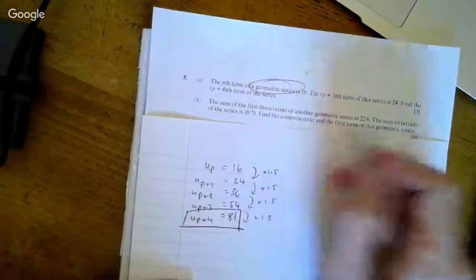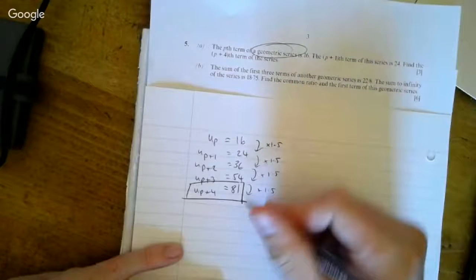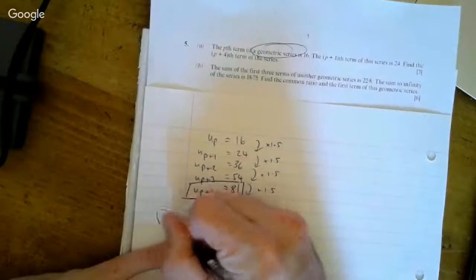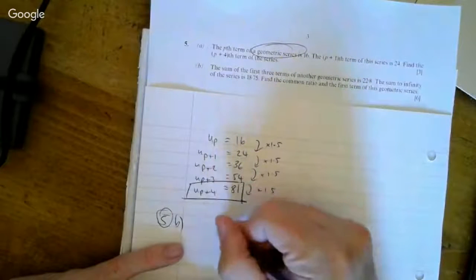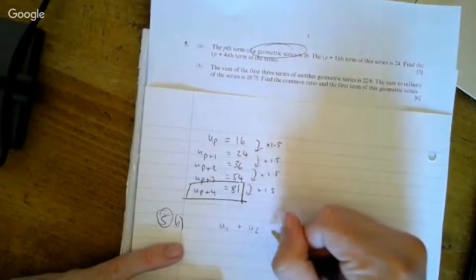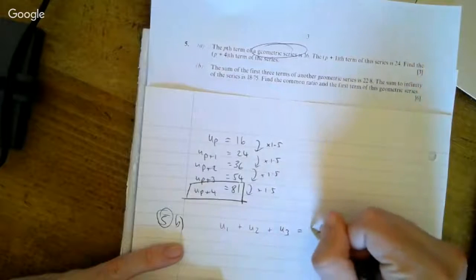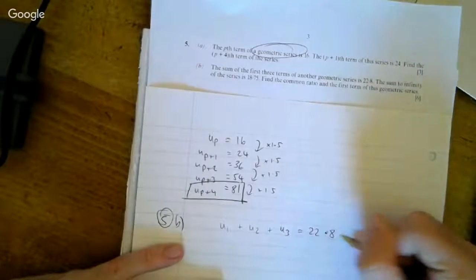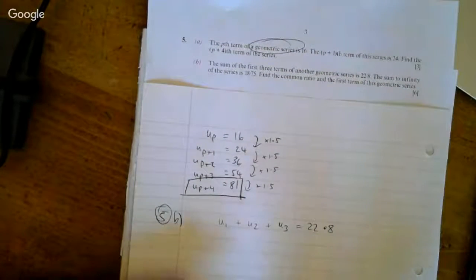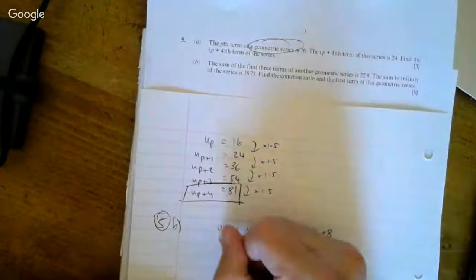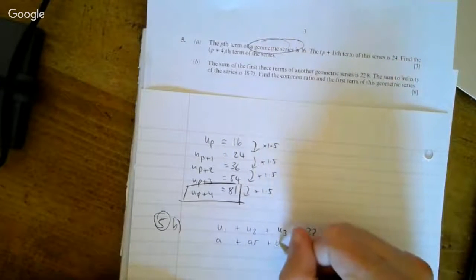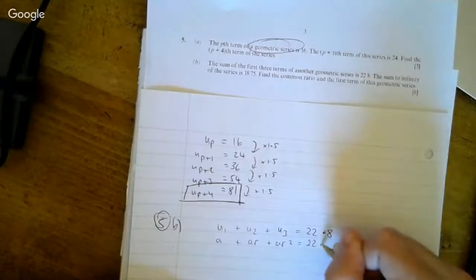For part B, it says the sum of the first 3 terms of another geometric series is 22.8. Now, I'm going to say here 5b. So it says the sum of the first 3 terms. I'm going to write that as u1 plus u2 plus u3 equals 22.8. But you could use the sum formula there, but I think this will be more simple. That's my gut feeling. I might be wrong. And I'm going to write that as a plus ar plus ar squared equals 22.8.